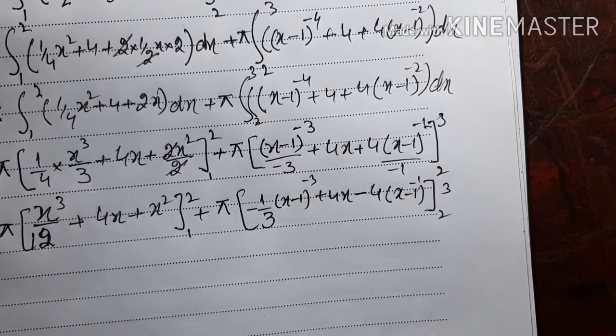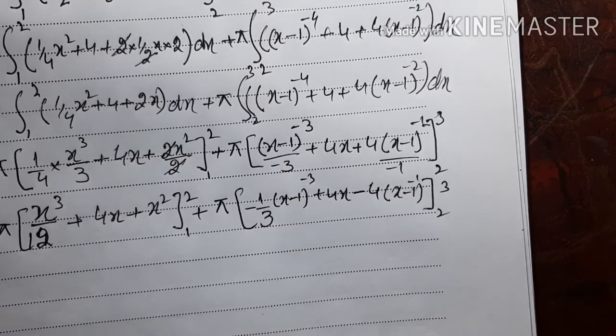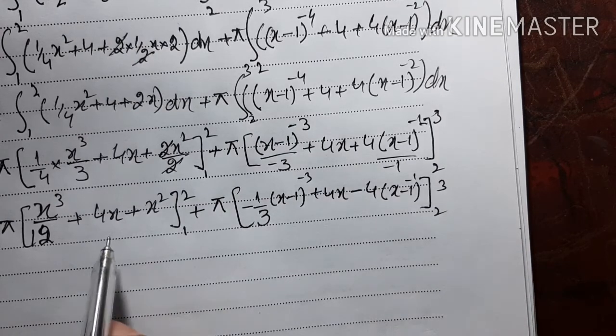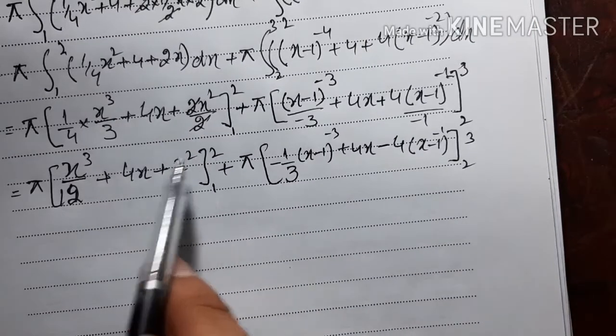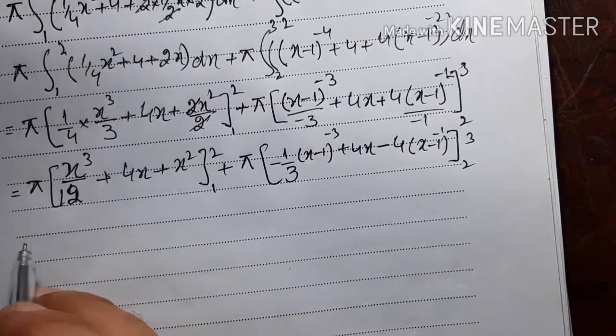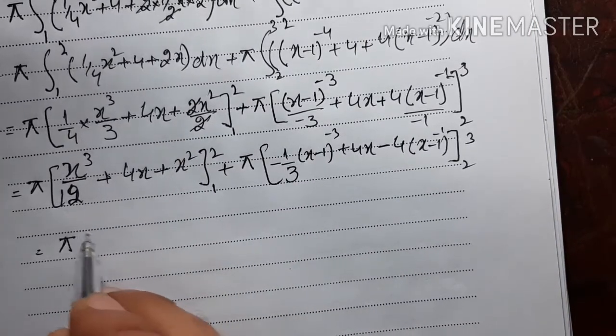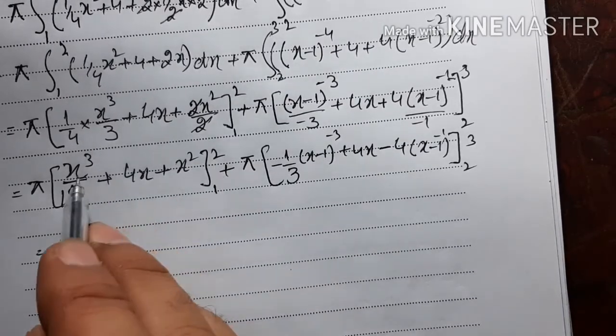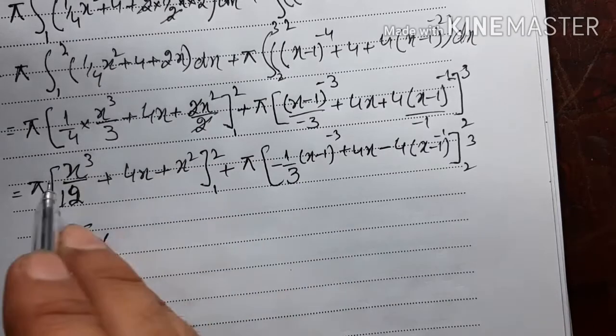Okay, so now I will open these limits. I will put these values here. So this will be pi. I'll put first of all 2 in place of x everywhere.